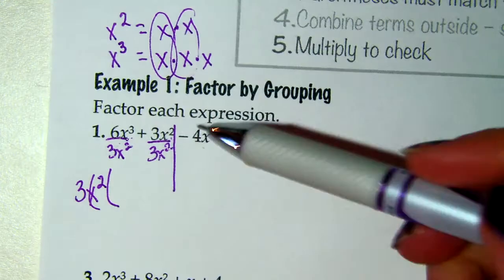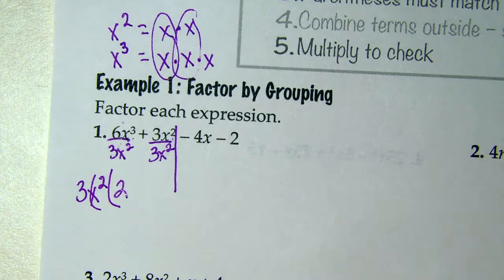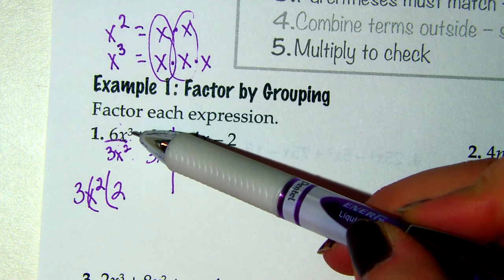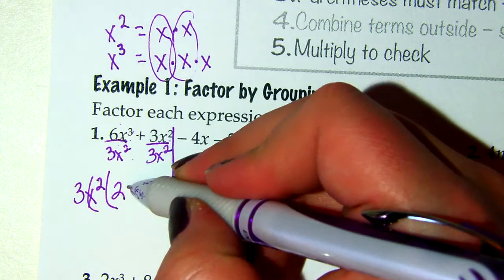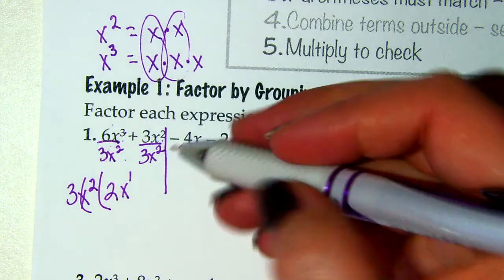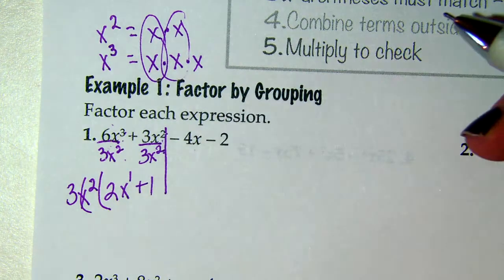So 6 divided by 3 is 2. X cubed divided by x squared. Hopefully you remember from last chapter you subtract the exponents here. So 3 minus 2, x to the first. 3 divided by 3 is 1. And then x squared over x squared cancels out.